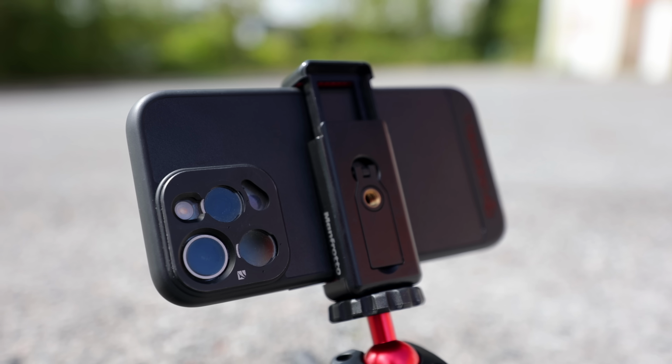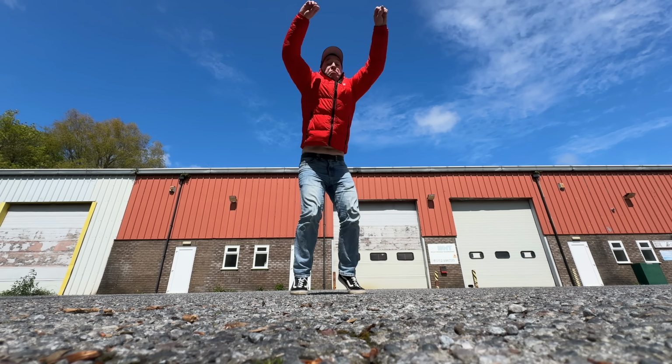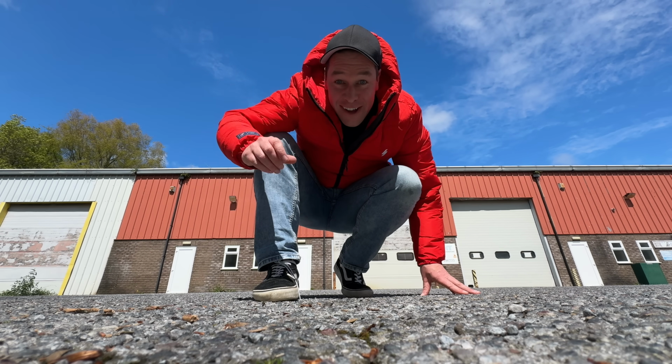This will get your lens closer to the ground. The lower your camera is to the ground, the easier this trick will be to pull off. Also, when you land, try to land so that you're filling a large part of the frame. Now, you're going to need some editing software for this one. I recommend using CapCut because it's free. I will link it below.